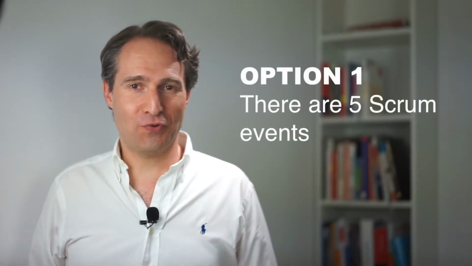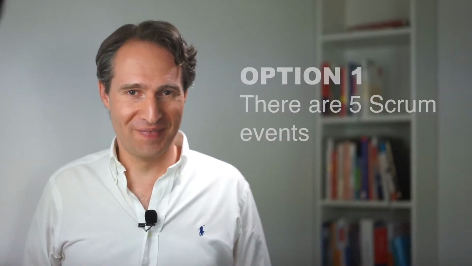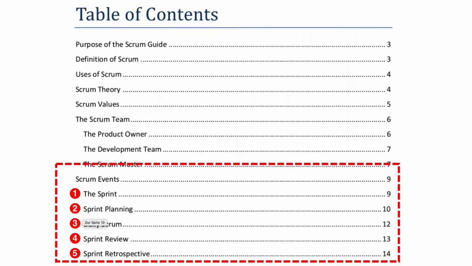Having a look at the Scrum Guide is always a good idea. So let's review the chapter Scrum Events. As you can see, there are 5 subchapters. There is the sprint, sprint planning, daily Scrum, sprint review, and sprint retrospective. In other words, according to the table of contents of the Scrum Guide, there are exactly these 5 Scrum events.